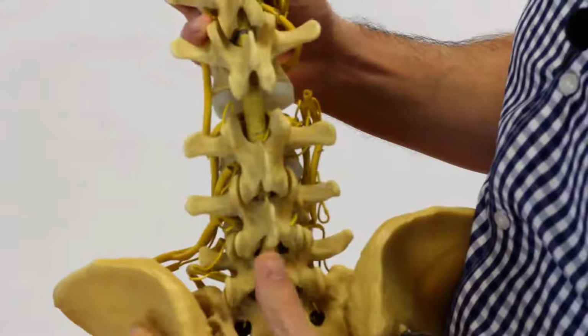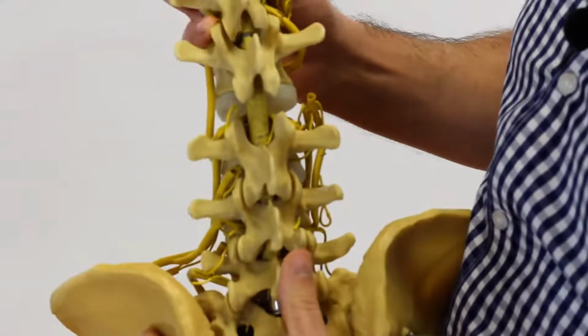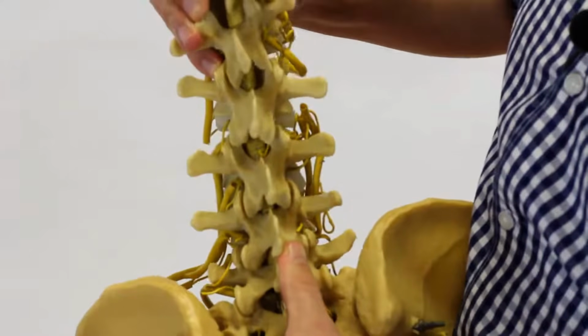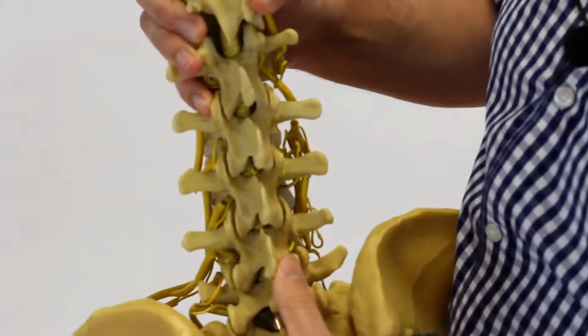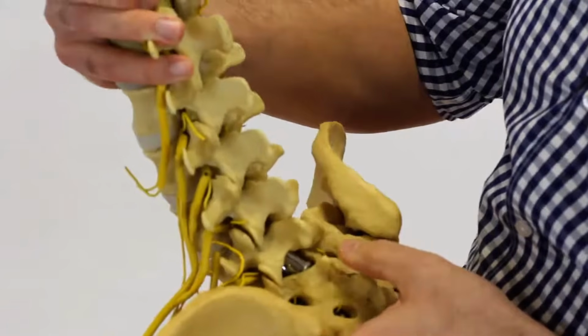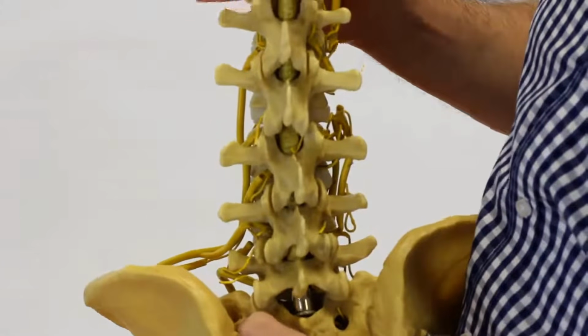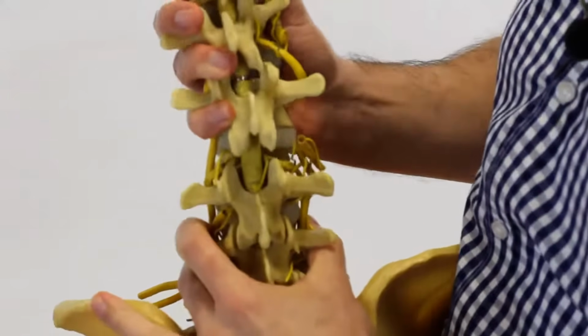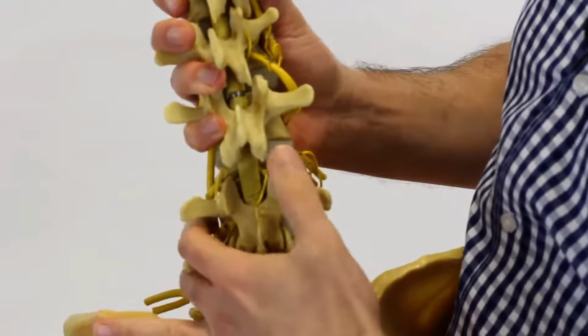Now, as you will see from the video on the screen, different movements of the lower back do different things to these structures. When we extend the lumbar spine or lean backwards, we close down the facet joints, as you can see here. Whereas when we flex the lumbar spine or bend forwards, we open up these facet joints.